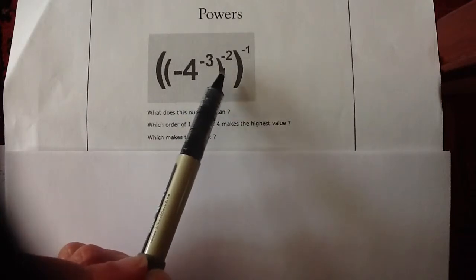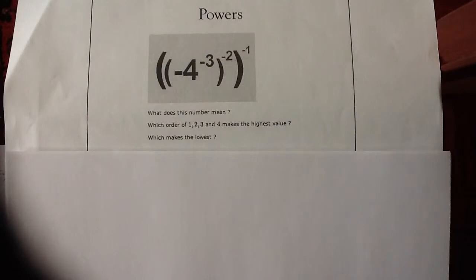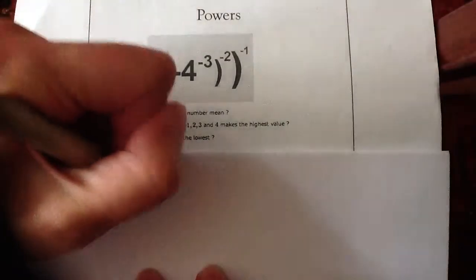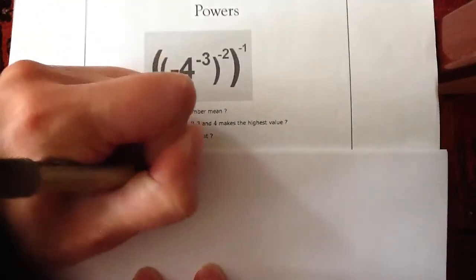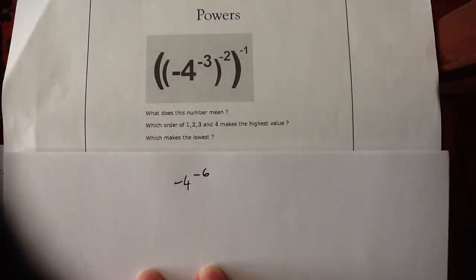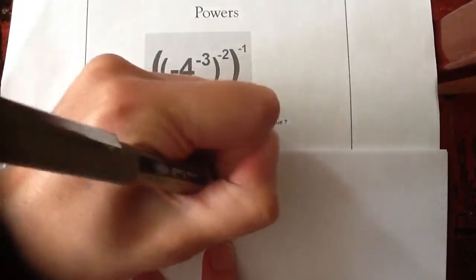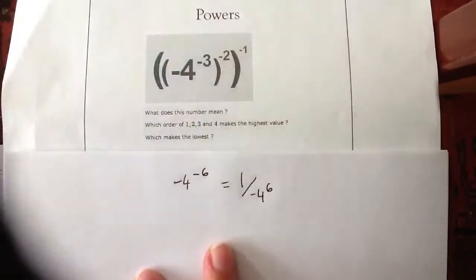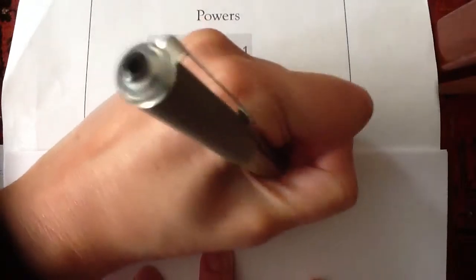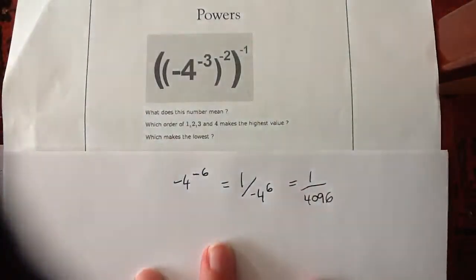-3 times -2 is 6, times -1 is -6. So essentially the number means -4 to the power of -6. Using negative exponent rules, this is equal to 1 over -4 to the power of 6, which is equal to 1 over 4096.